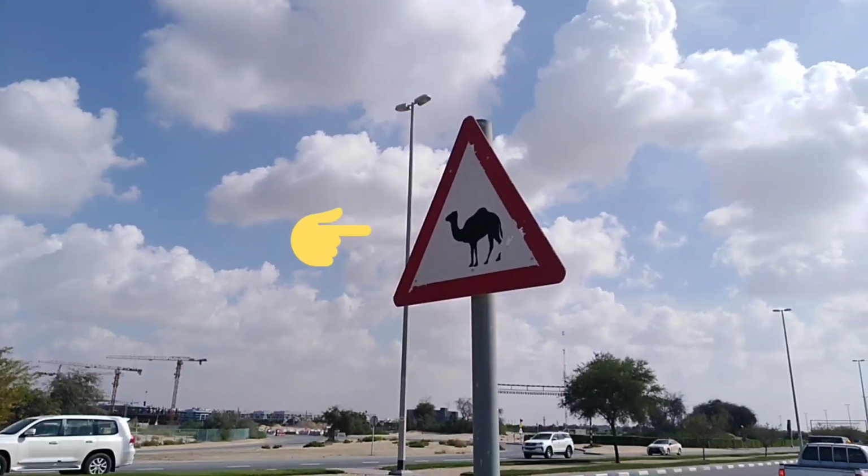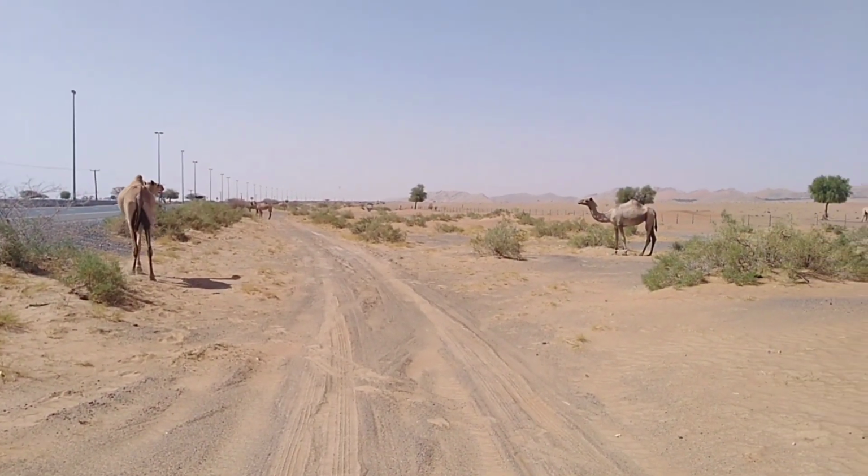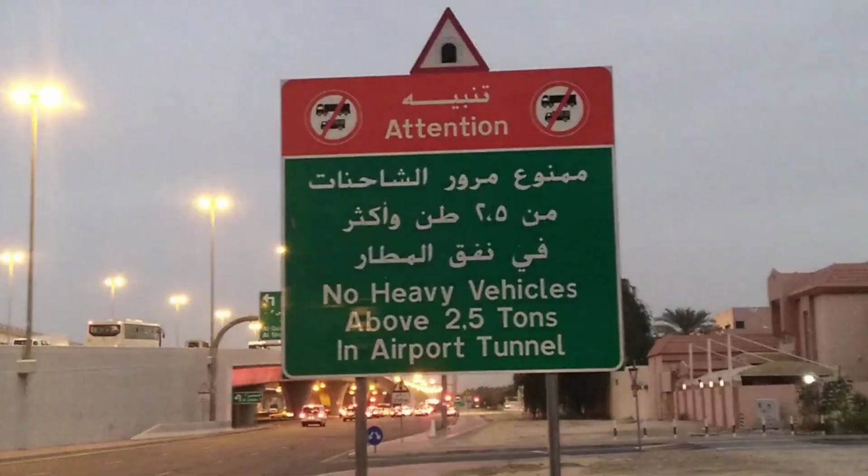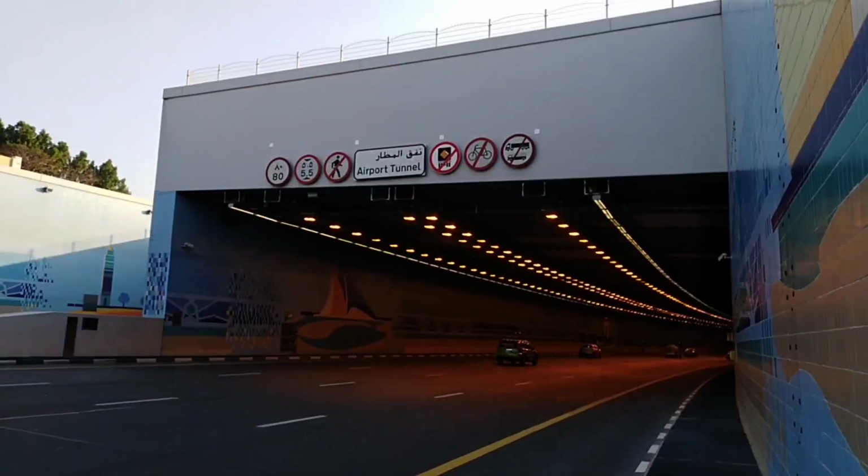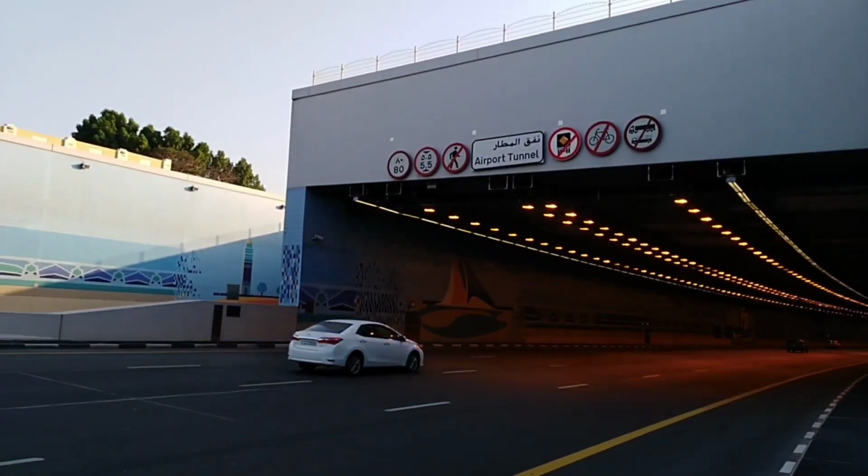Here, animal area is ahead. We need to expect the animal movement here. This sign shows that tunnel is ahead. We need to follow the instructions while entering the tunnel.